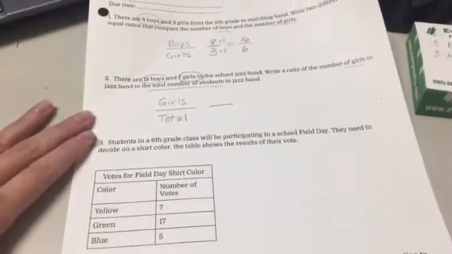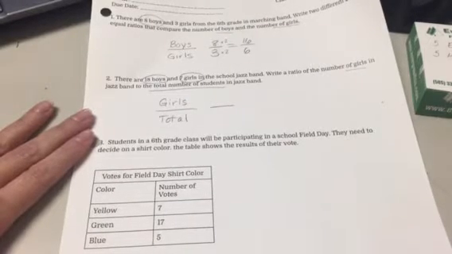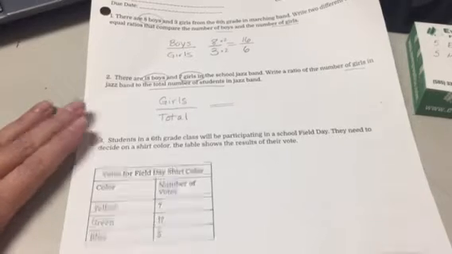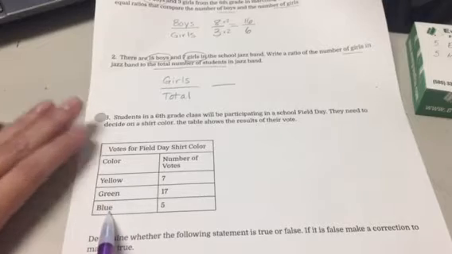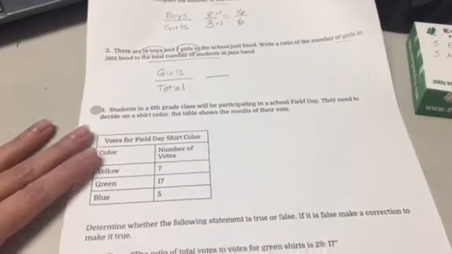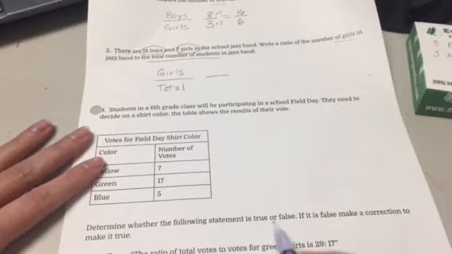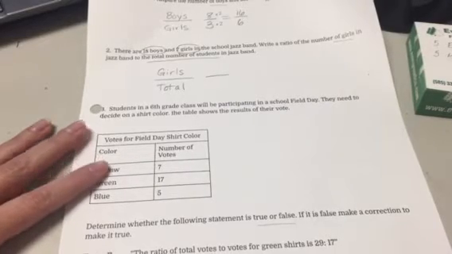All right, take a look at number 3. Students in a 6th grade class will be participating in a school field day. They need to decide on a shirt color. The table below shows the results of their vote. Yellow, green, and blue are the colors that they voted on, and here's how many votes each one got. We need to determine whether the following statement's true or false. If it's false, we have to make a correction to make it true.